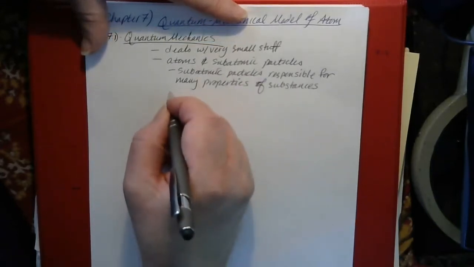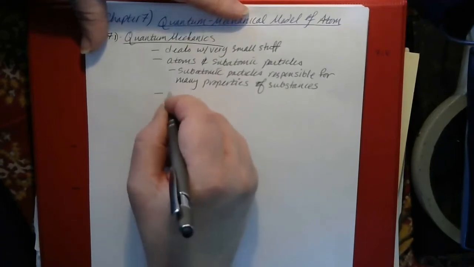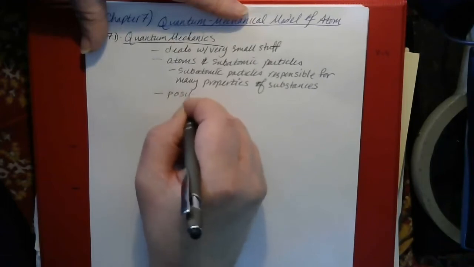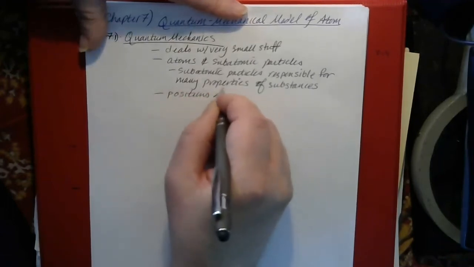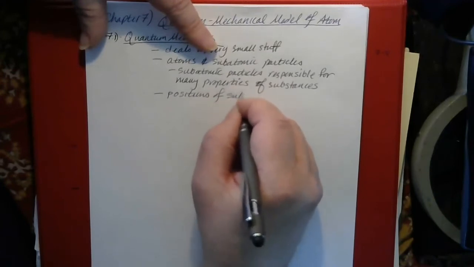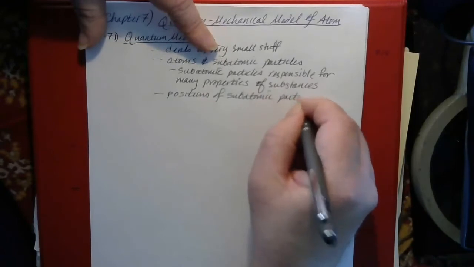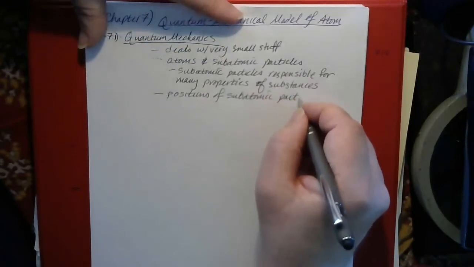It turns out that even with quantum mechanics, positions of subatomic particles, especially electrons, are very difficult to understand.